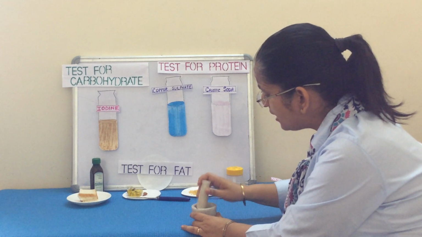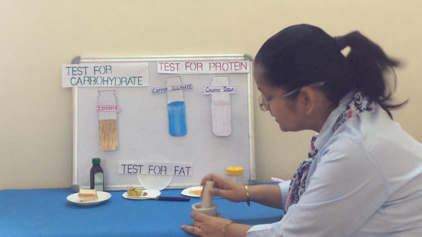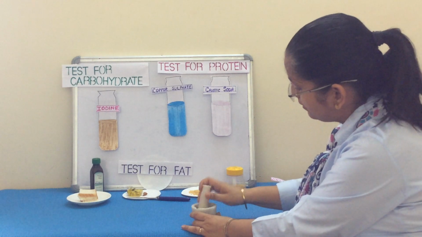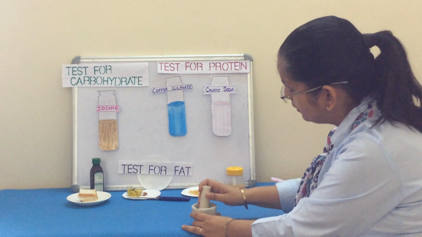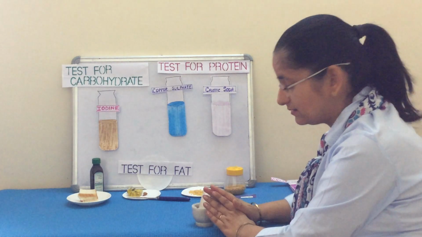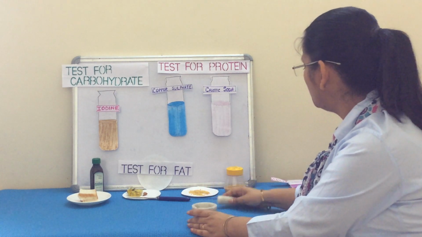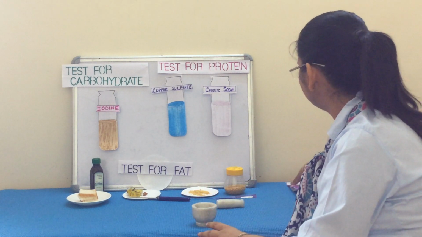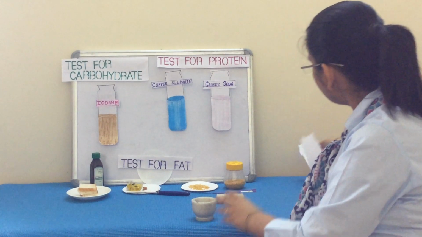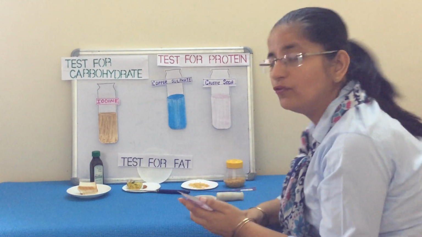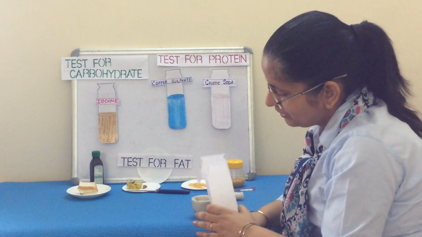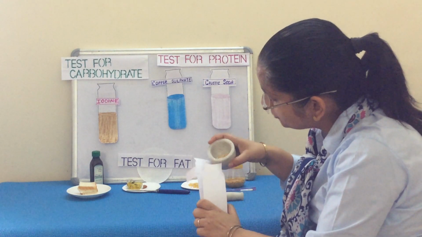Grinding means we are making a fine powder of this sample. So once the grinding is done, what we need to do, we need to take a test tube. And now this test tube is filled with water. Now this sample is added to it.